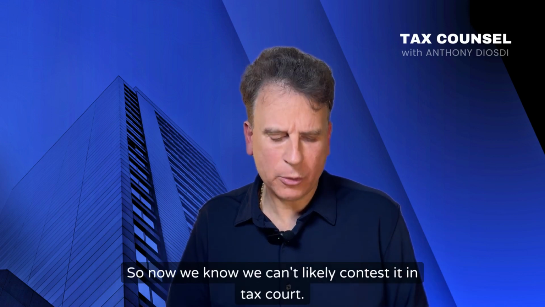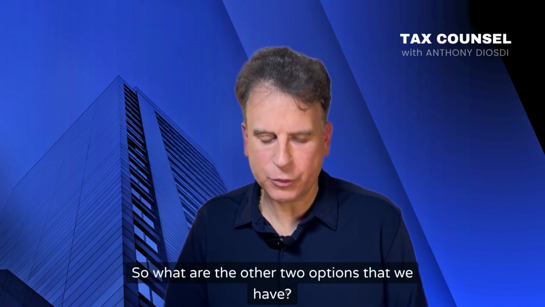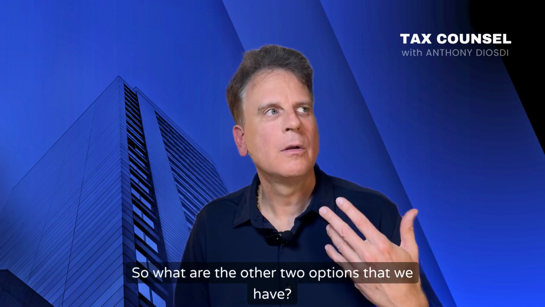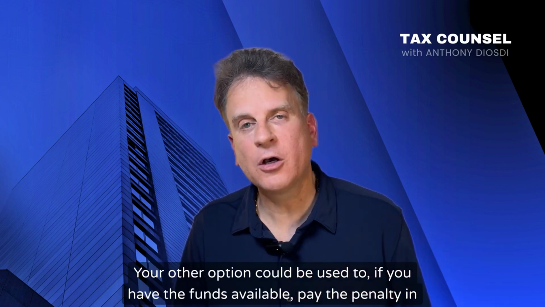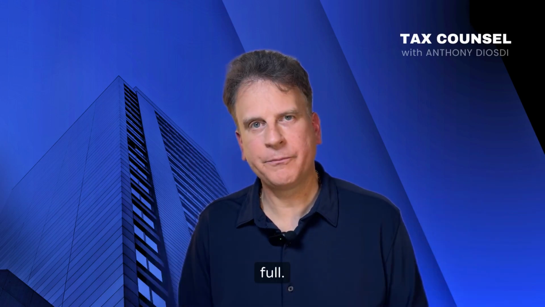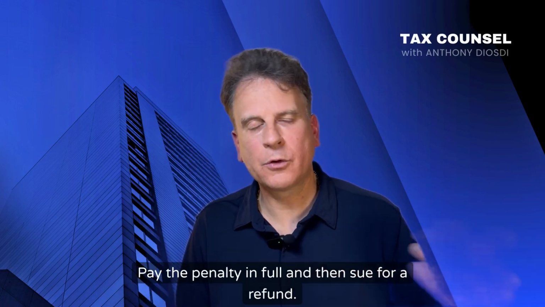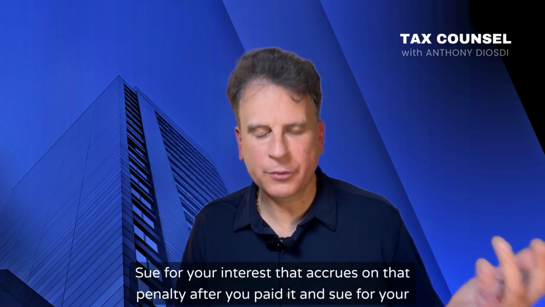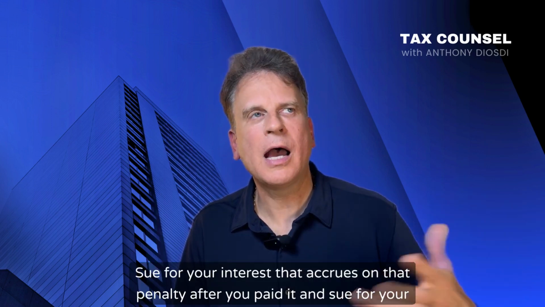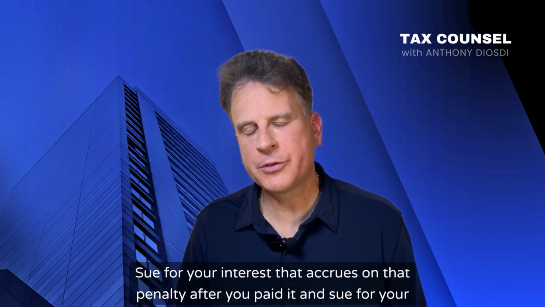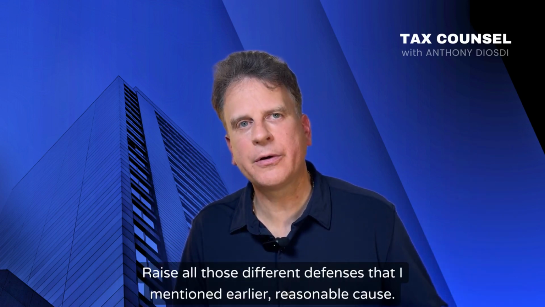So now we know we can't likely contest it in tax court. So what are the other two options that we have? Well, the other option could be, if you have the funds available, to pay the penalty in full. Pay the penalty in full and then sue for a refund, sue for your interest that accrues on that penalty after you paid it, and sue for your attorney's fees. Raise all those different defenses that I mentioned earlier.